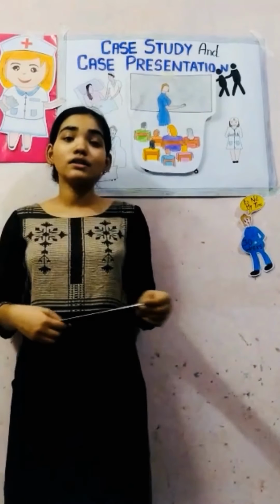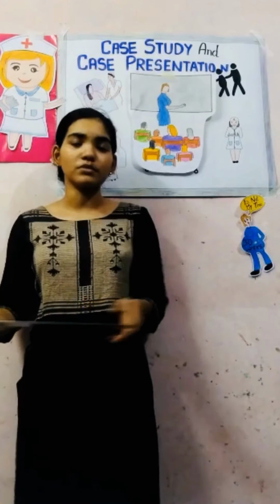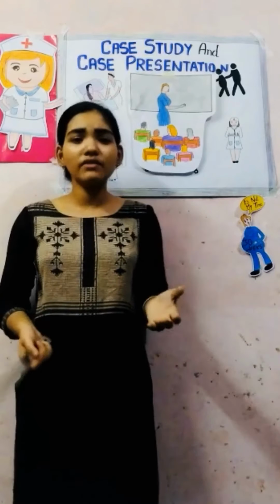Now, what are the methods of case presentation? There are different types of methods. Like in the case study I told you about, there were two steps to conduct the case study, and there are several types of methods of case presentation. Those methods include introducing the patient with the help of his or her demographic data and health problems. Normally we do the case studies and case presentations this way.